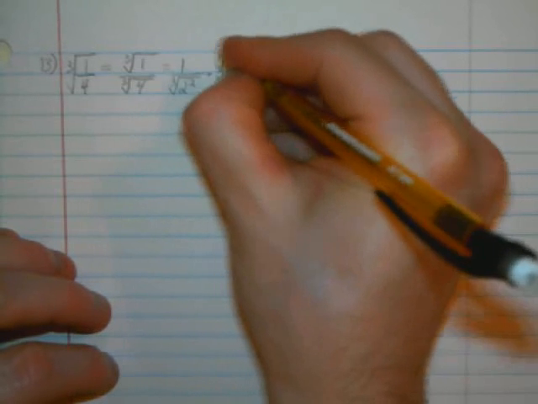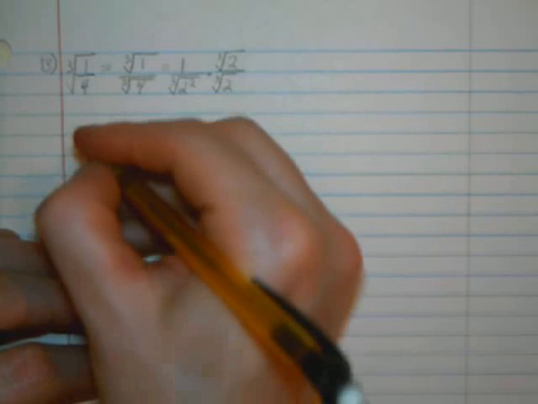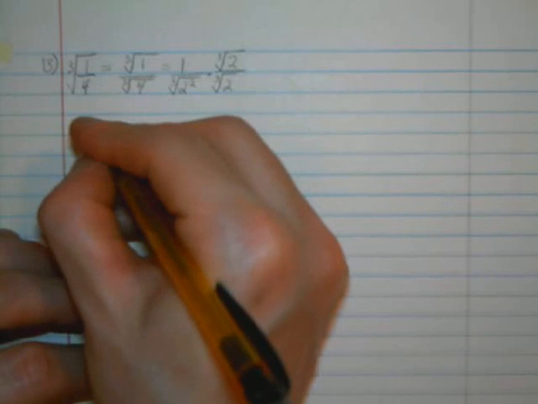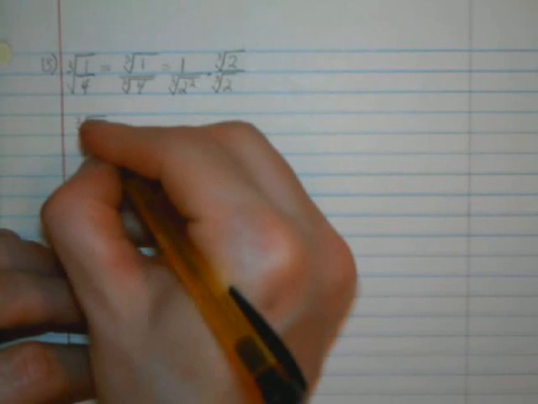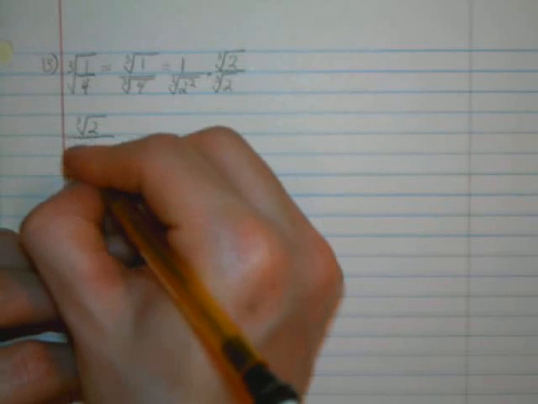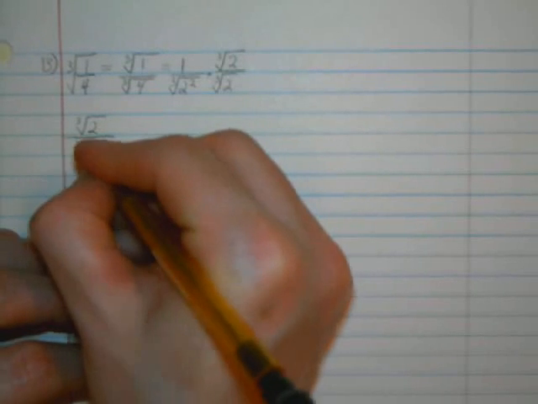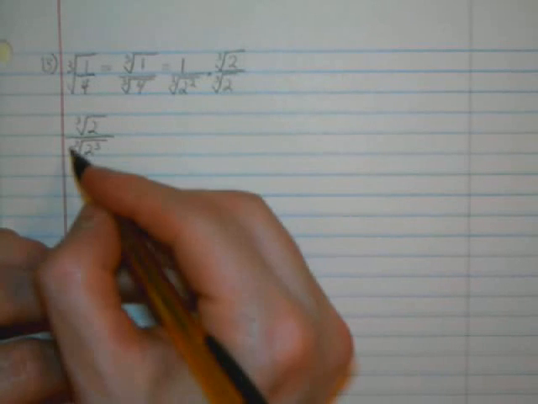Whatever I do to the bottom, I need to do to the top. And when I do this, I'm going to have that cube root of 2 in the top, and I'm going to have the cube root of 2 now to the 3rd power in the bottom.